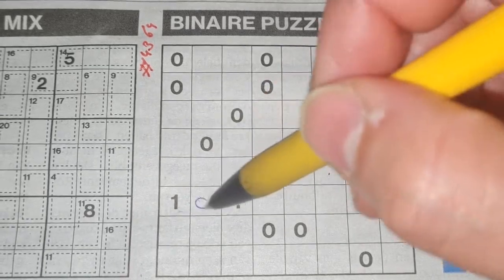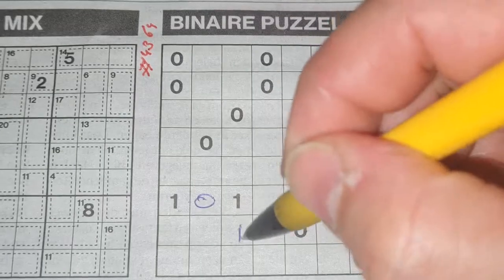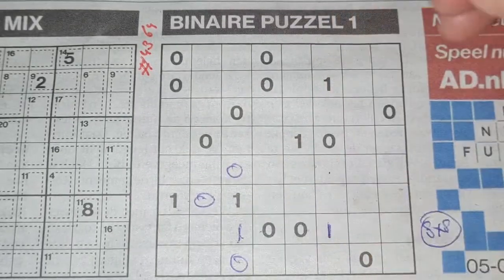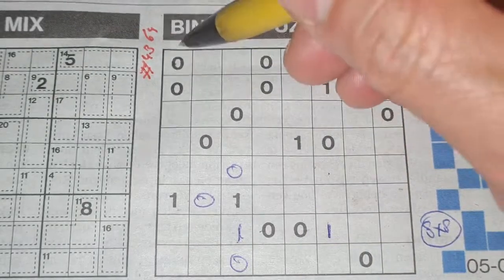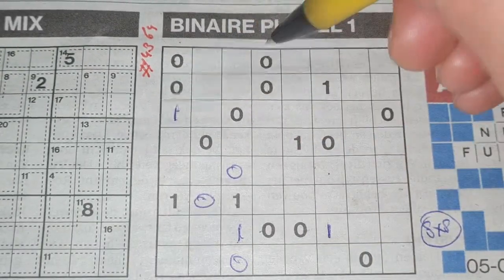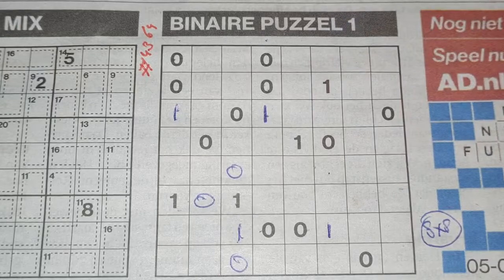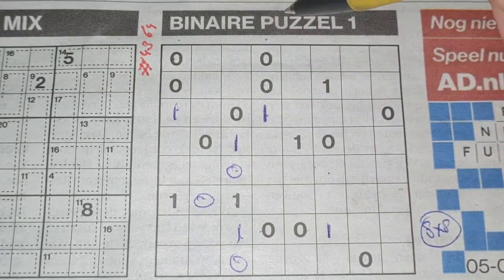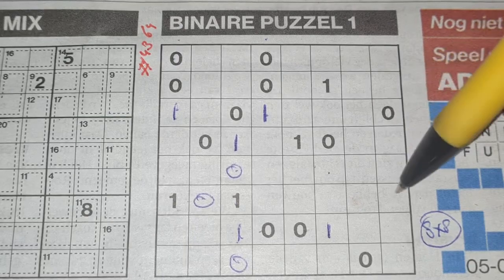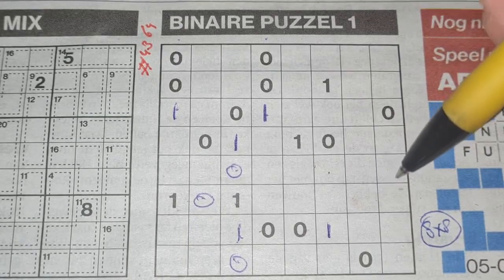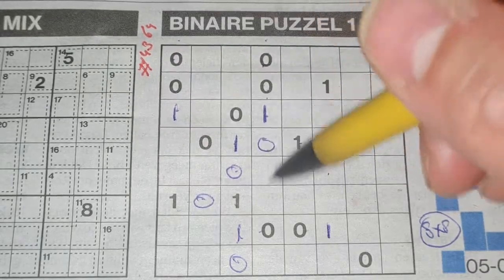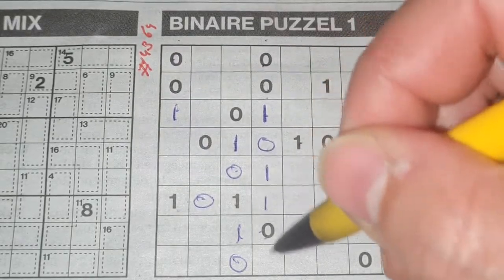Between 2 ones comes an O, double O, here one, there one, double 1, here no, there no. Double O, here one, there one, double O, here one, there one. Between 2 O's comes an 1. Then between 2 ones comes an O. 4 O's we have here, so the rest are ones.